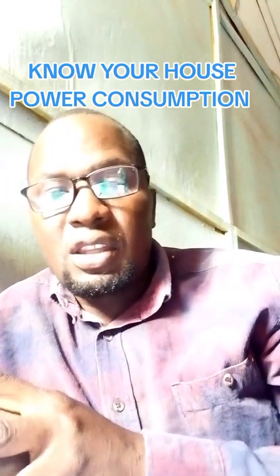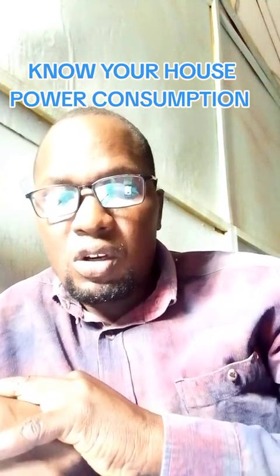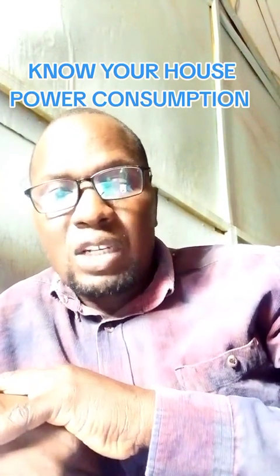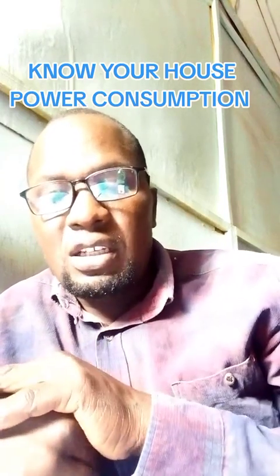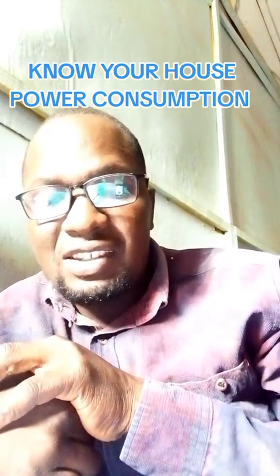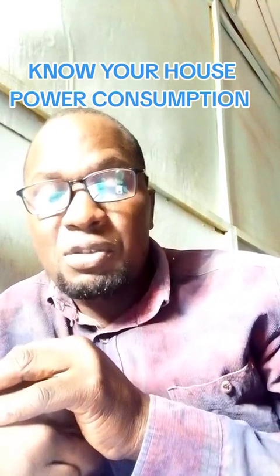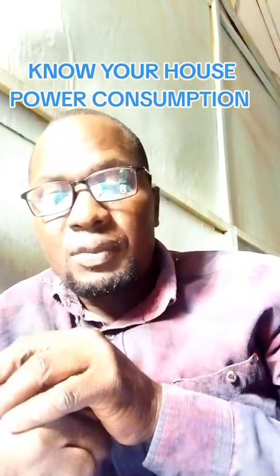Let's calculate the amount of power consumed here. We start with lights: 5 lights, and each lamp is rated as 60 watts, so that is 5 times 60 times 4, because it's running for 4 hours. That will be 1,200.